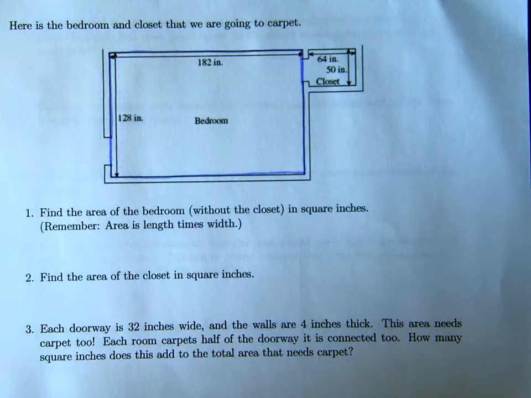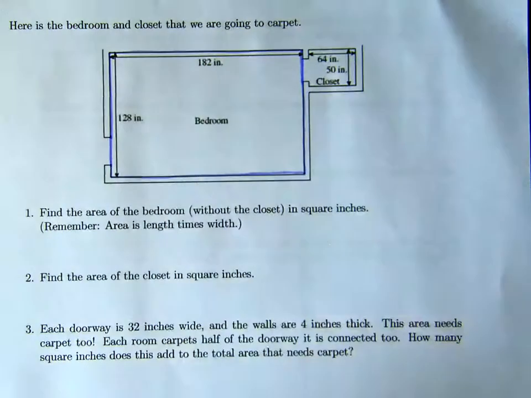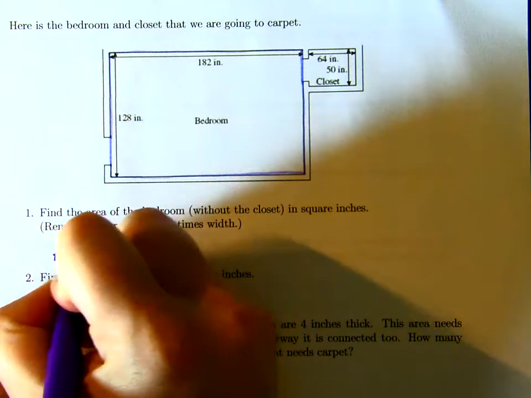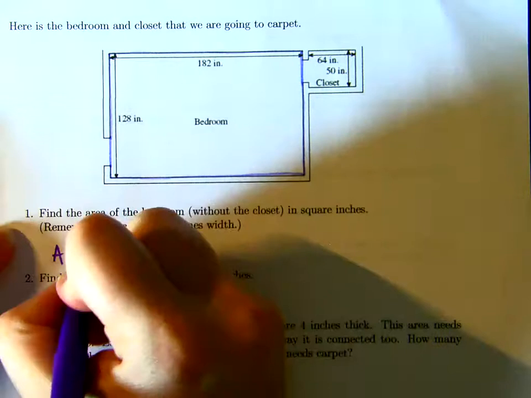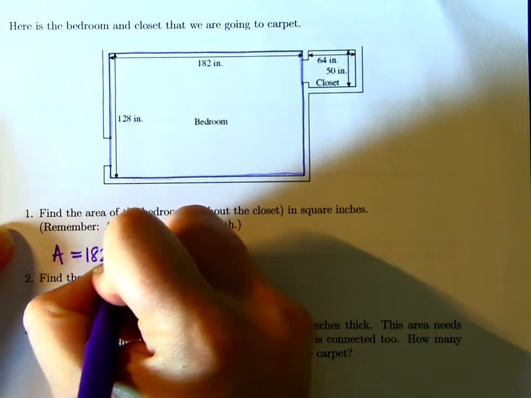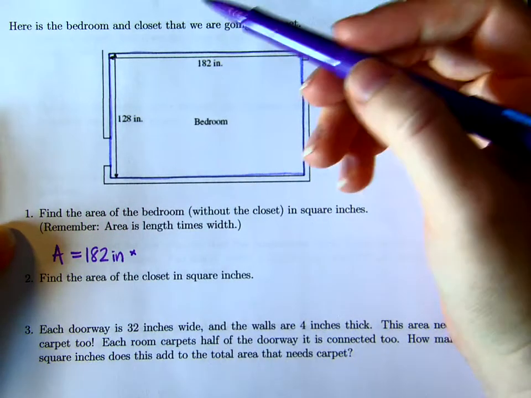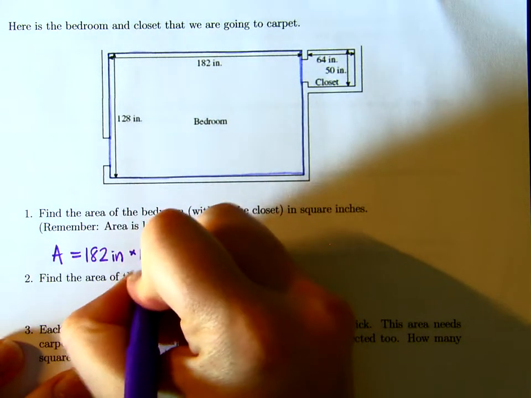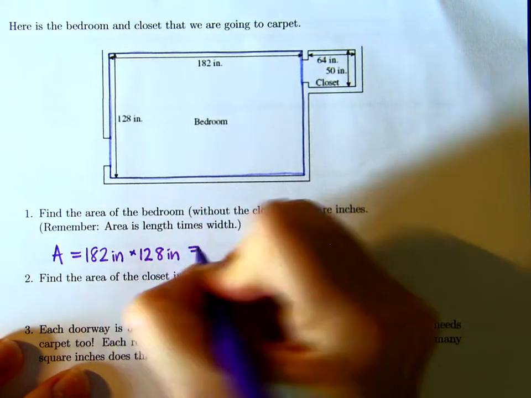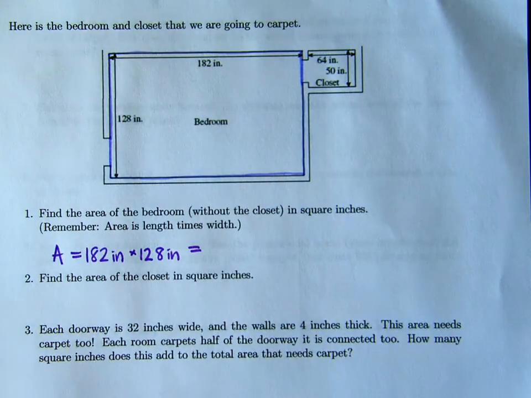So area: length 182 inches by width 128 inches. Let's compute 182 times 128.